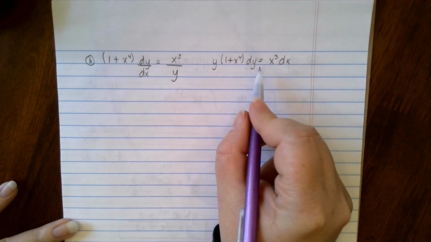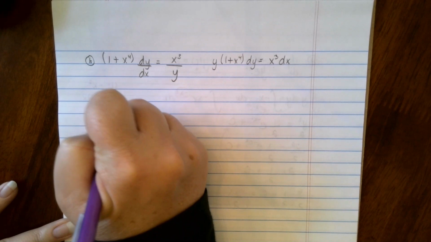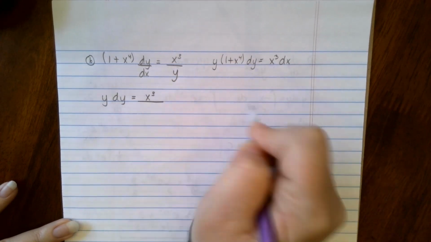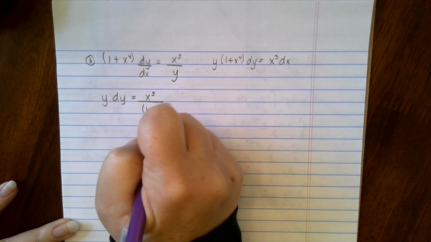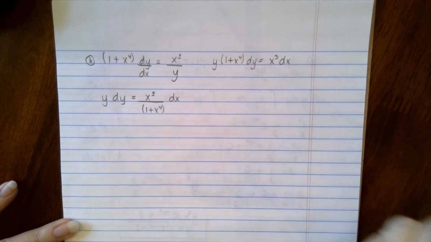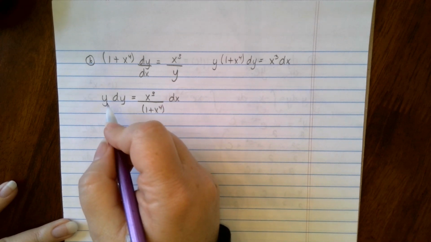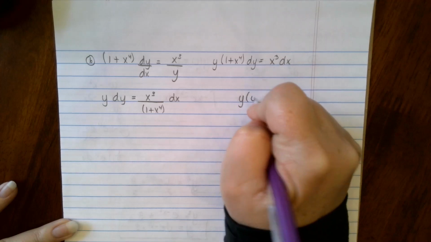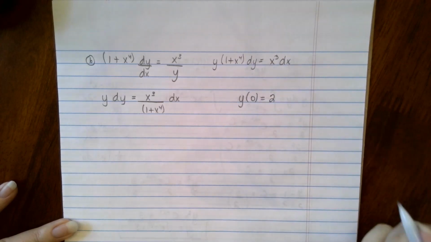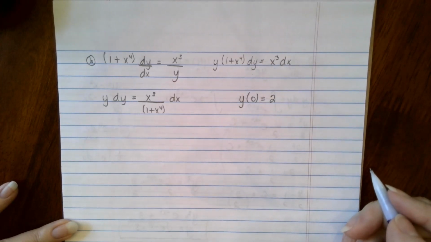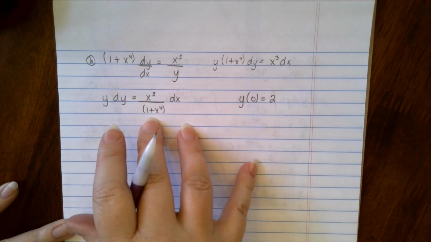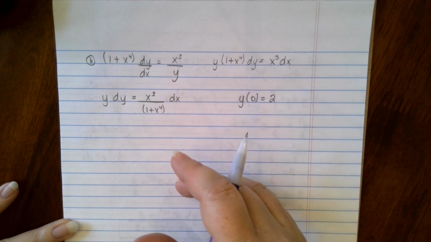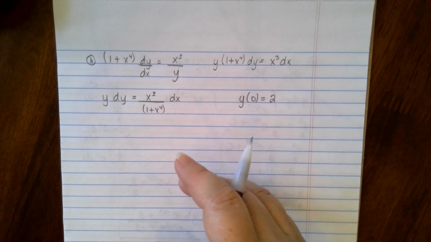So I'm going to do that by dividing. So I'm going to get y dy is equal to x cubed divided by the 1 plus x to the 4th dx. So now I have all my y's with my y's, all my x's with my x's. I also, if you're going to go ahead and try this problem on your own, I'm going to give you an initial condition of y of 0 equals 2. So now that you've got your variables separated and you've got your initial condition, if you want to hit pause again and see if you can come up with a final answer, that would be great.